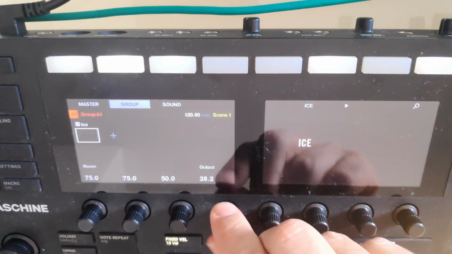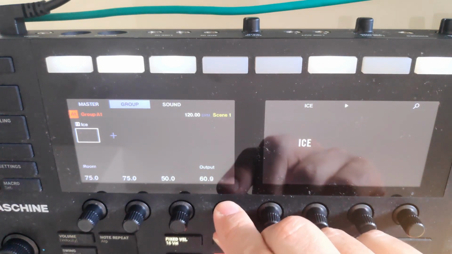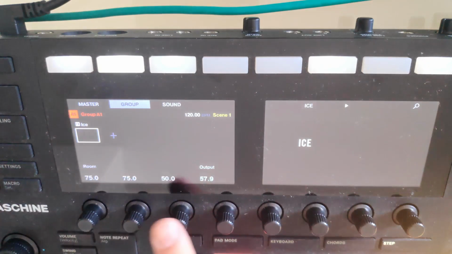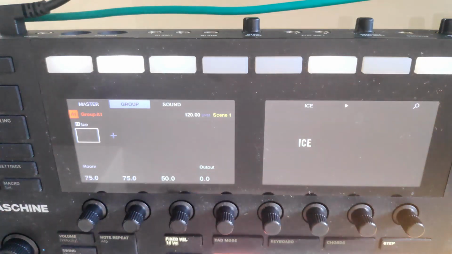Well, first of all, I'm going to see how the reverb sounds, because I can adjust the other parameters like the color, the ice, and the size. Let me show.